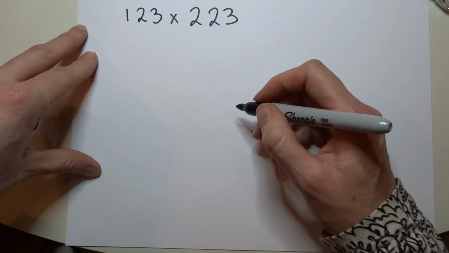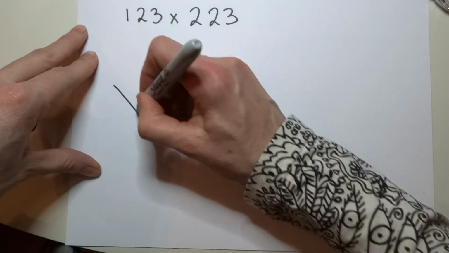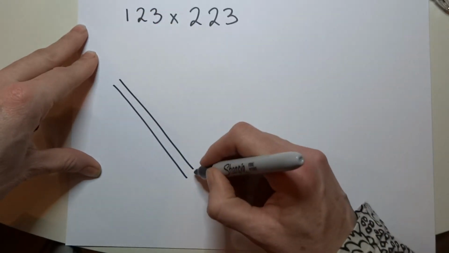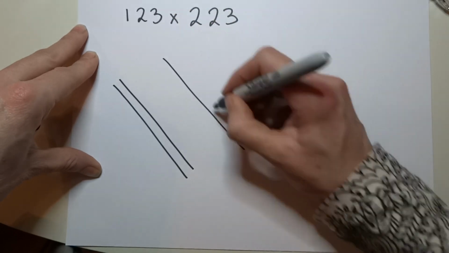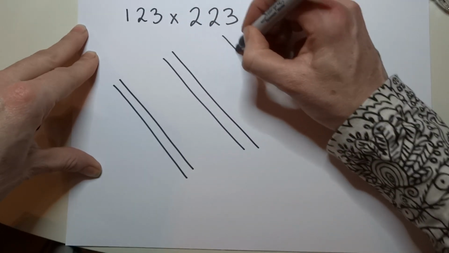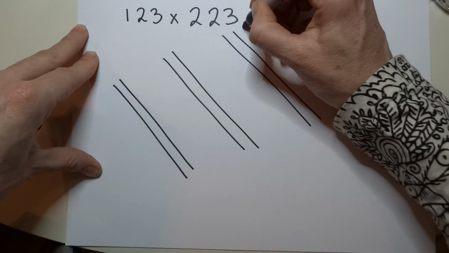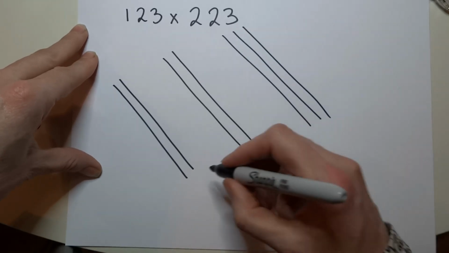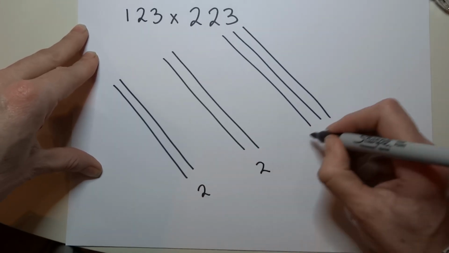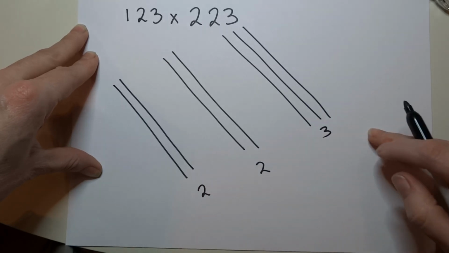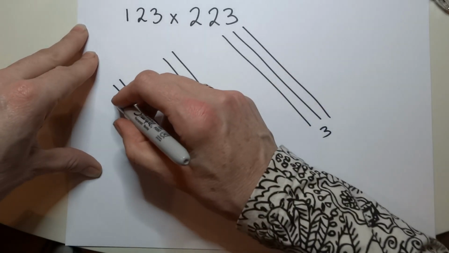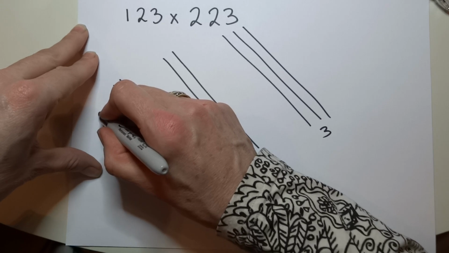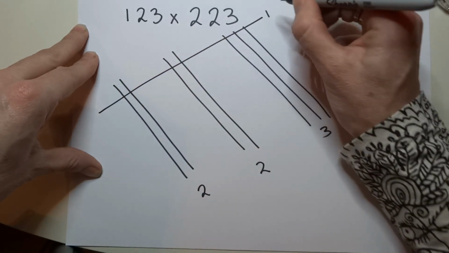Same method as before. Let's start with our diagonals here. So here we have our 223, reading from left to right. And from the top, going the other way, we have our number 123.